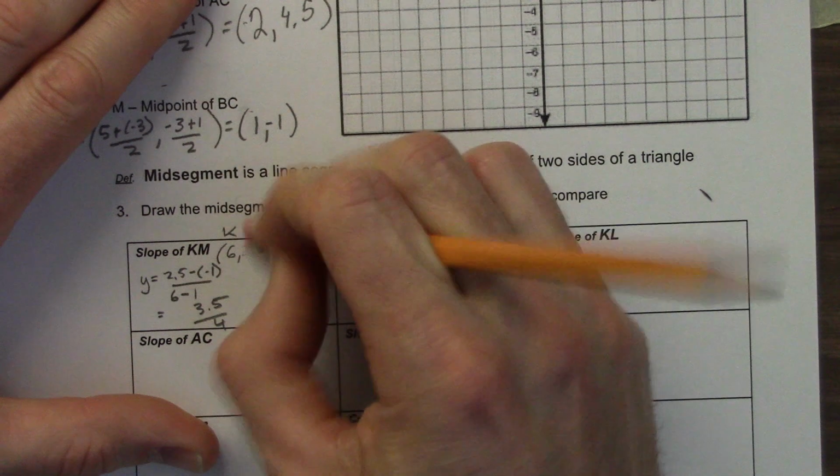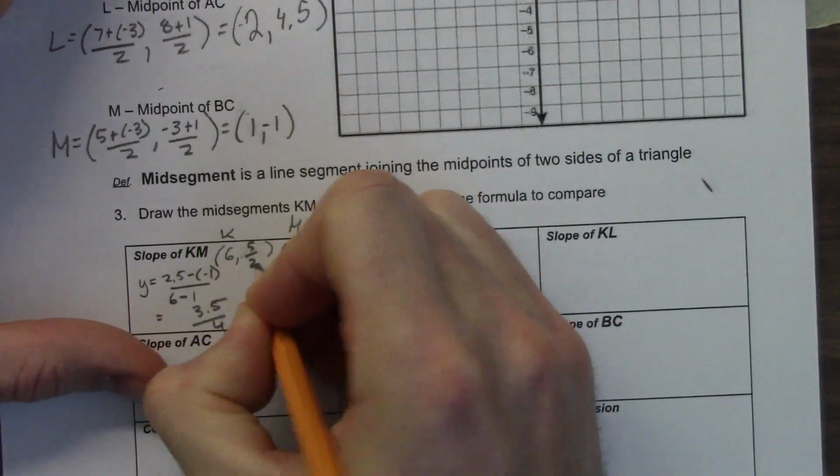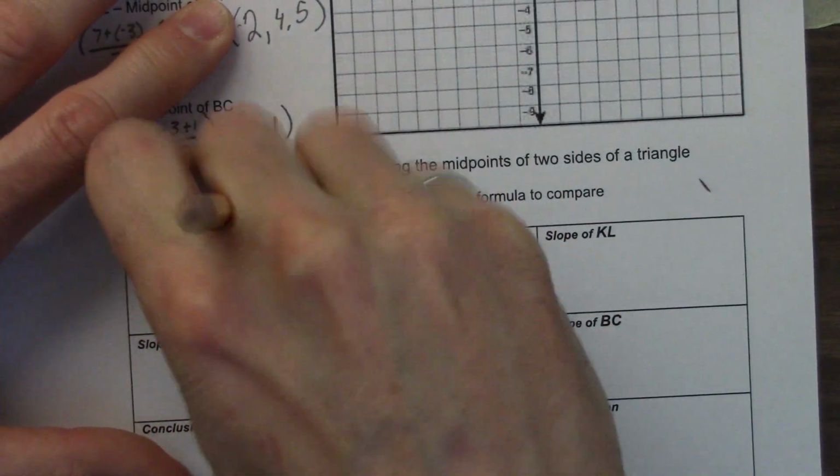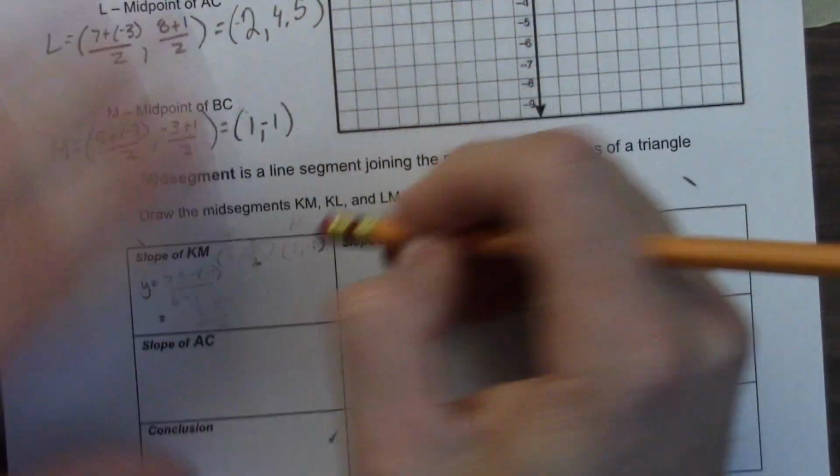Let me keep this in fraction terms. 5/2. And actually, I'm going to switch these around because I had y2 in front of y1.